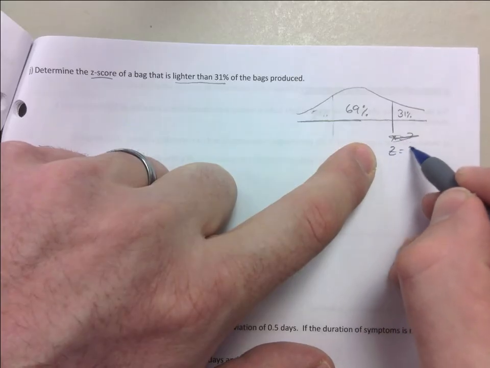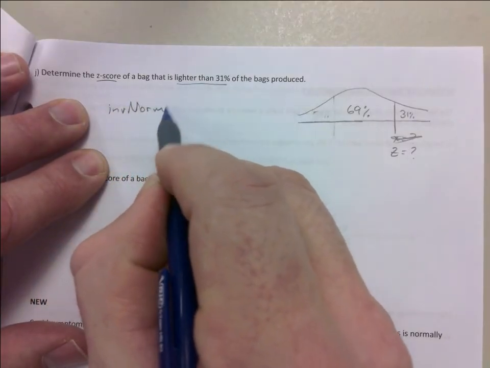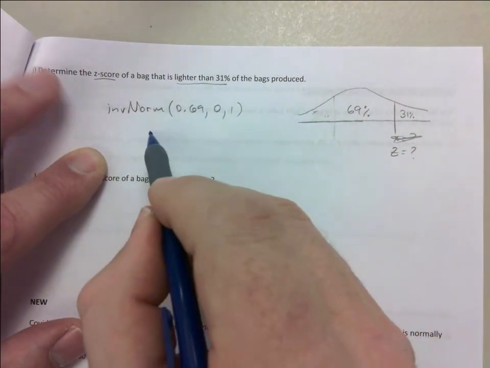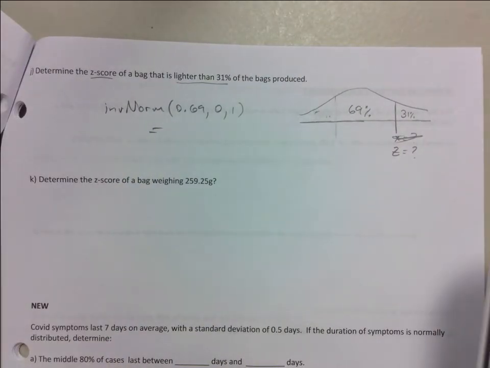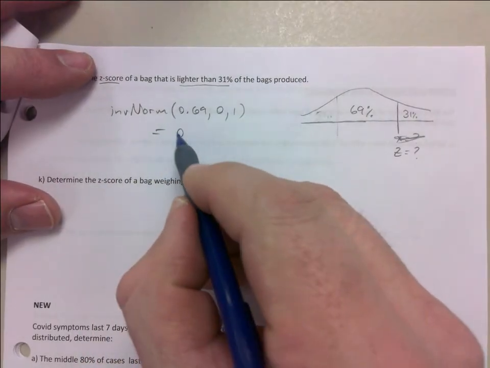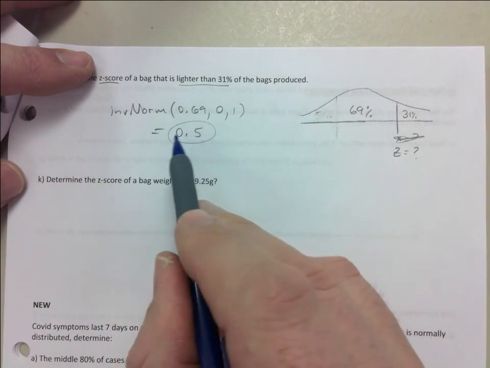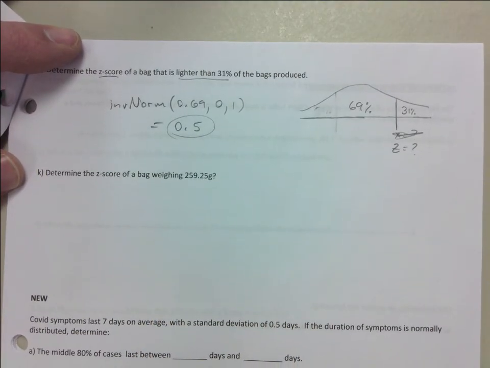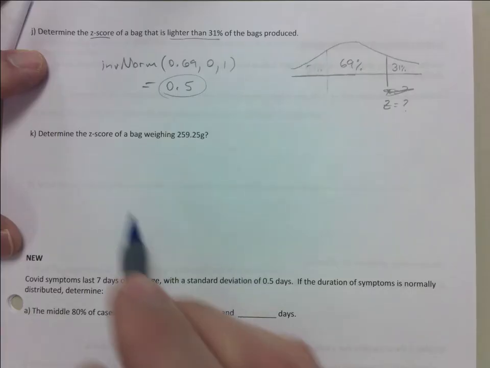We want the z-score. So we're going to go inverse norm, 0.6901. I like this one. It's much faster. That's 0.5 exactly. 0.5 is the z-score, positive. So you got to make sure you go positive or negative. Okay? And it's going to require some practice, that's it.